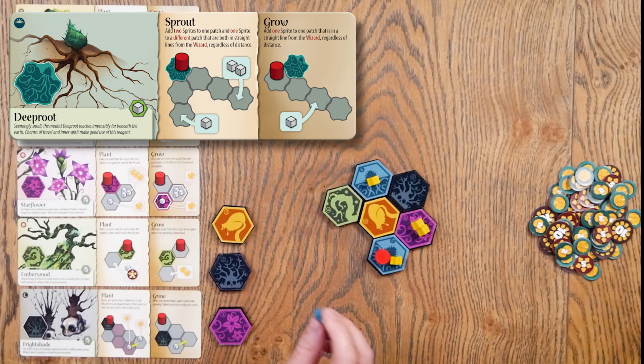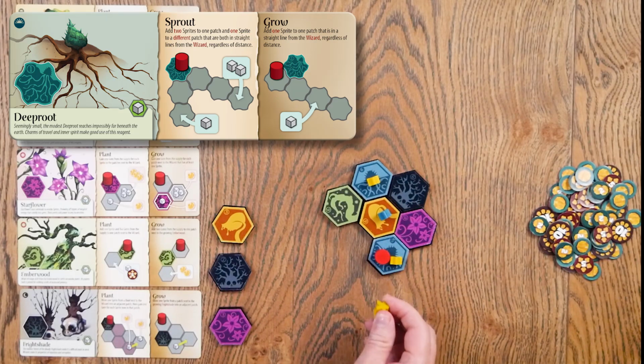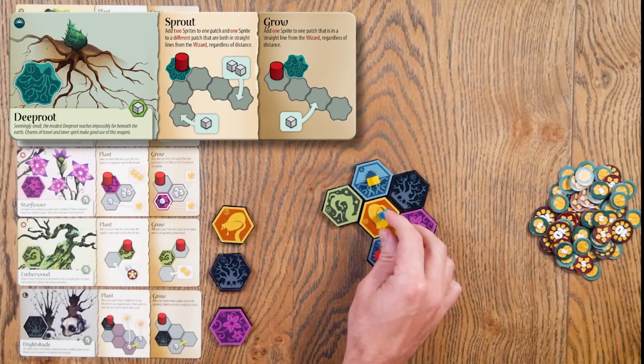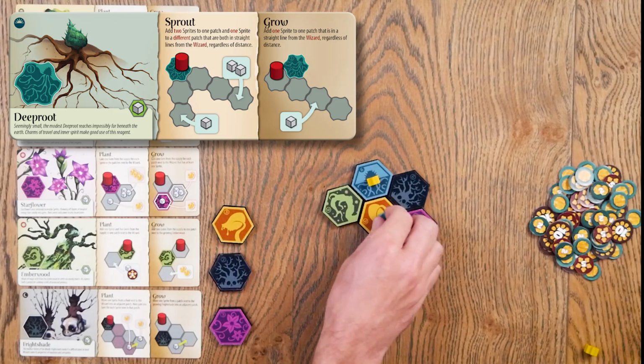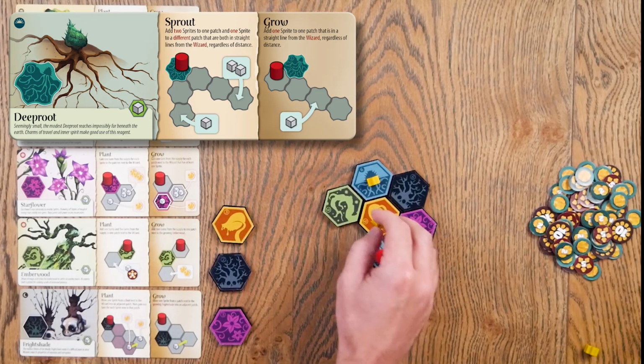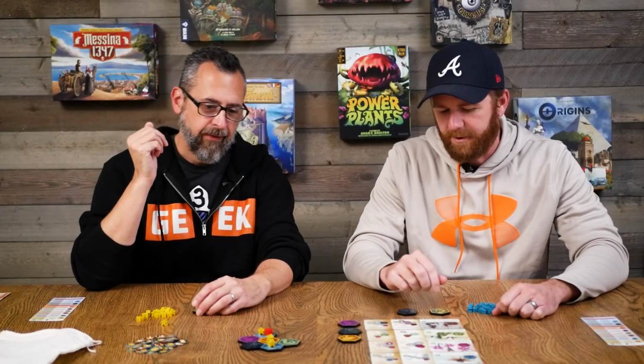Right, and when you're placing a sprite, this would be a key. If my sprite was already there, and David played the deep root and did the sprout ability, and he places his 2 sprites there, rather than place both sprites, the first sprite is just taken off, and my sprite is also taken off, and then his second sprite would get to go there. So there's only ever 1 color in a tile. Yeah, and you can see in a multiplayer game, even in a 2-player game, it is very much a tug of war for positioning on all of these different patches.